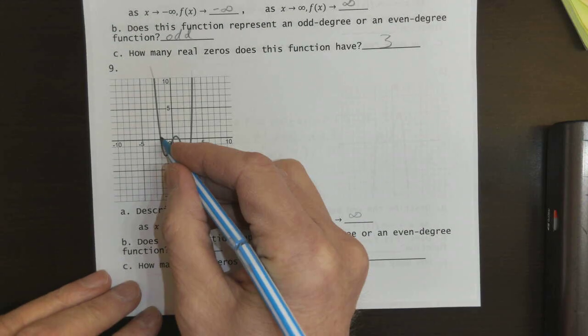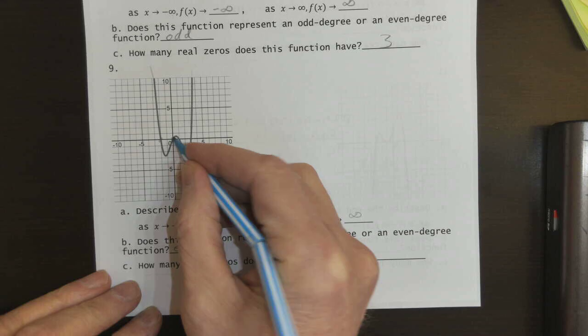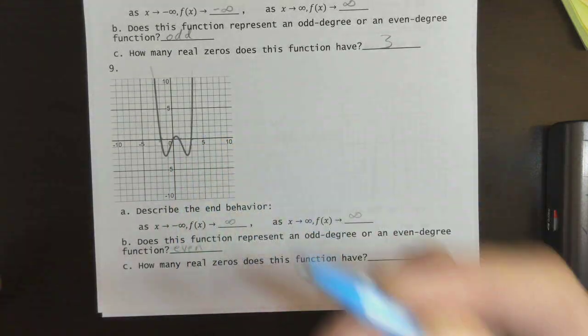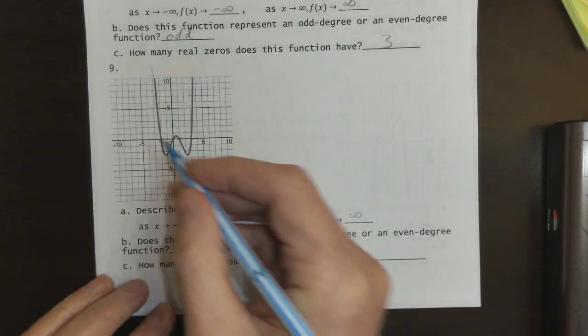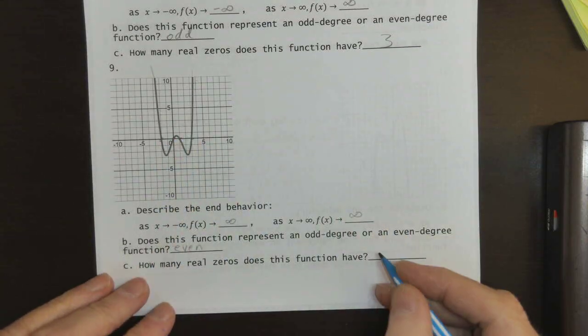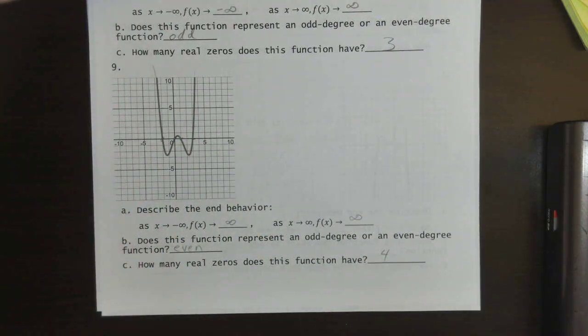Number of real zeros, I count 1, 2, 3, 4. The number of x-intercepts, or the number of roots, or the number of zeros, they all mean the same thing. 1, 2, 3, 4. There are 4 real zeros there.